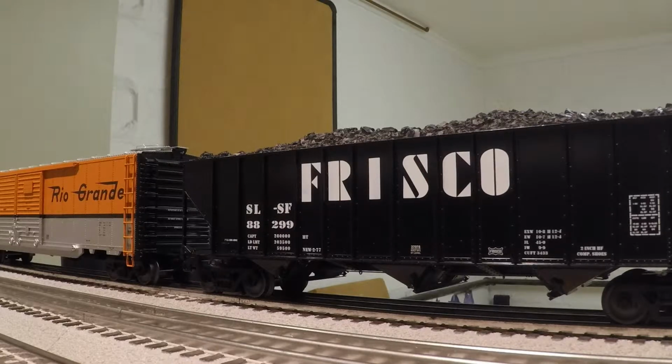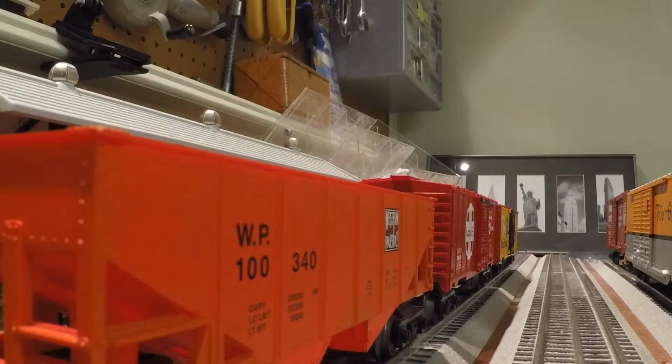The reason why Lionel and all these other companies have made scale cars is to make the hobby seem a lot more realistic. On the other hand, these cars right here are O27 or semi-scale O-scale. They are not as large, not as expensive, and a lot more toyish than the scale O-scale cars.